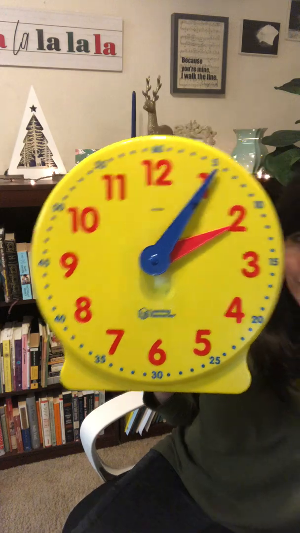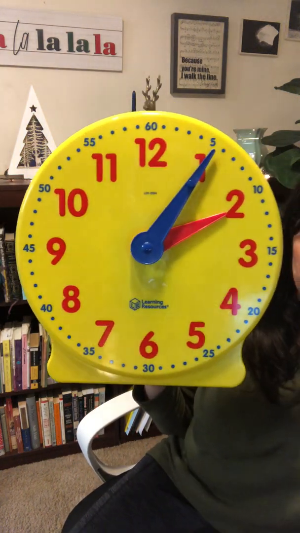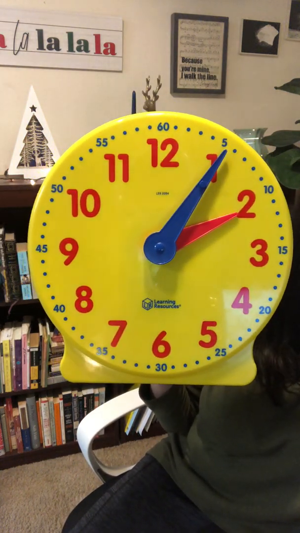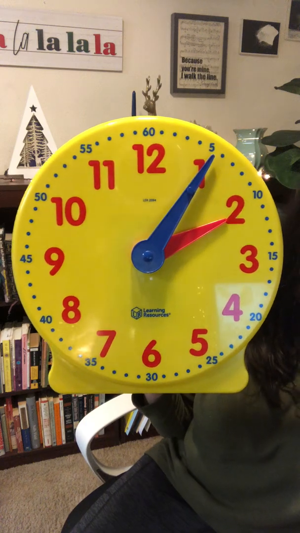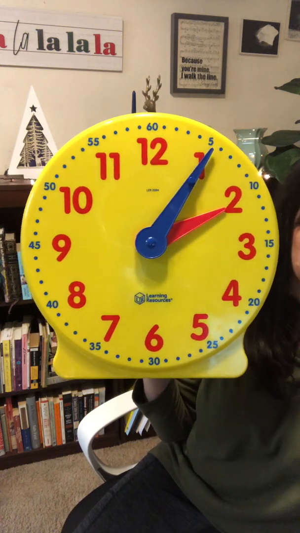Yeah, it's an analog clock. Did you say analog? I say it, you say it. Analog. So go ahead and take a look at this analog clock, and I want you to pause the video and shout out everything that you notice about the analog clock.